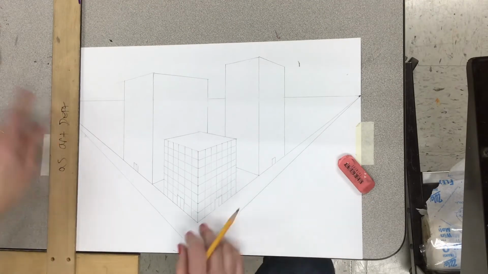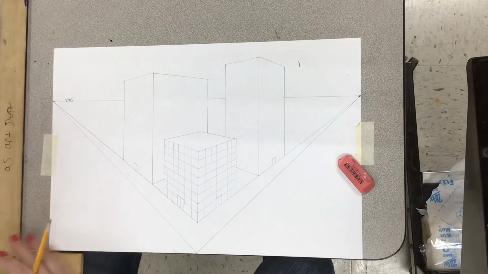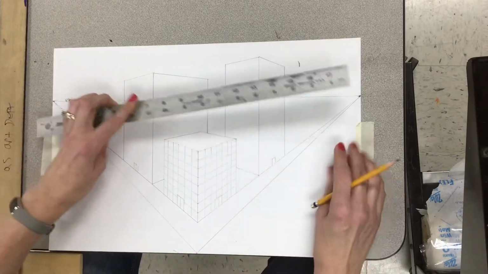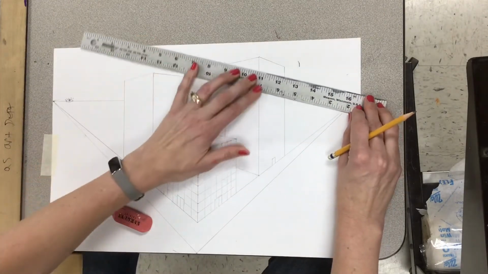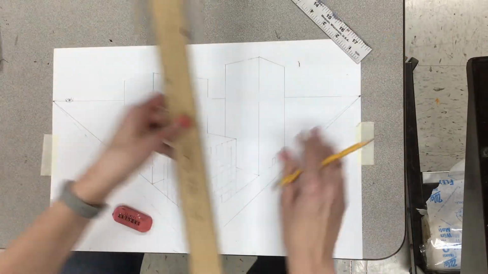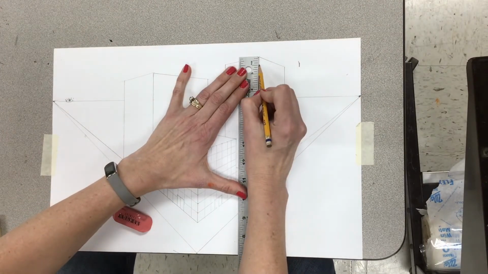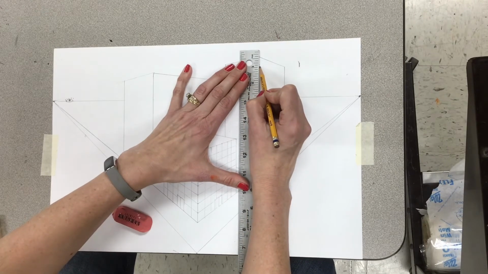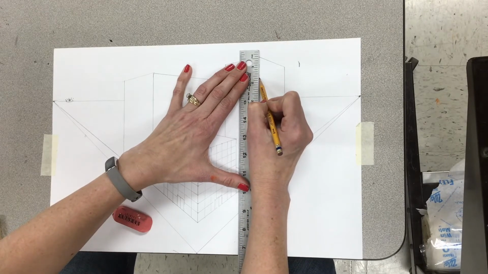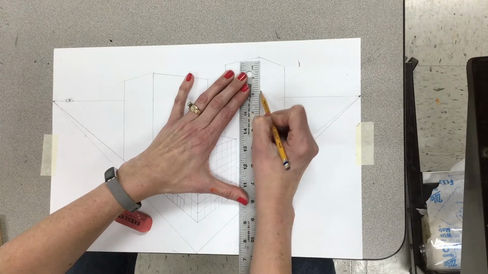So I could try a different one. If I wanted to do something like this, I could, well, it still might make sense to do those marks so that my windows are the same size. So I'm going to make a 1/2 inch with 1/8 of an inch in between. 1/2 inch.